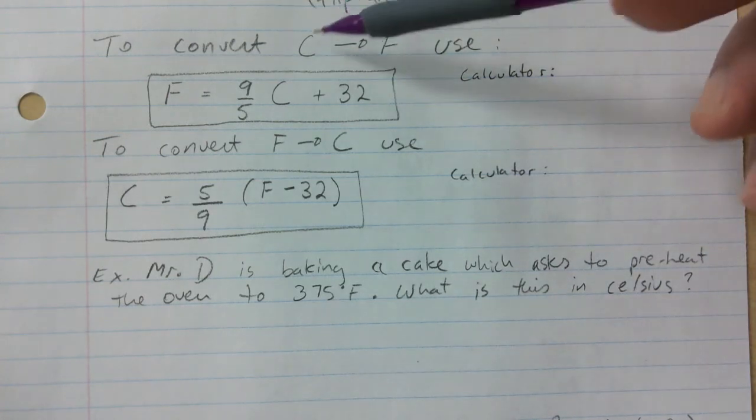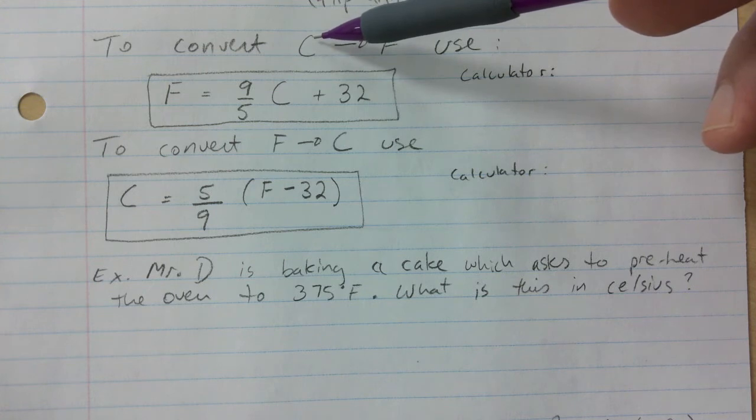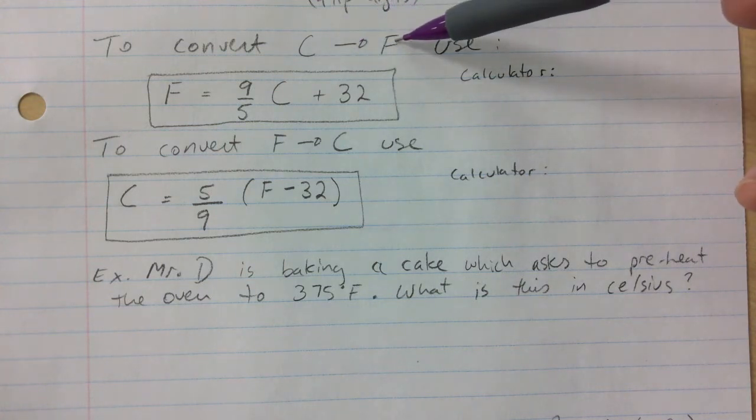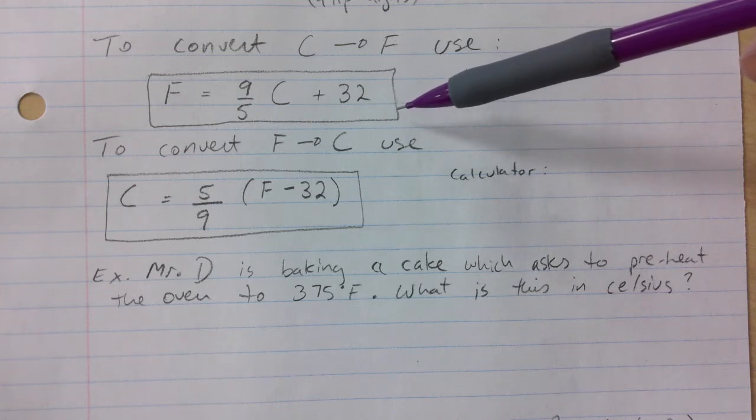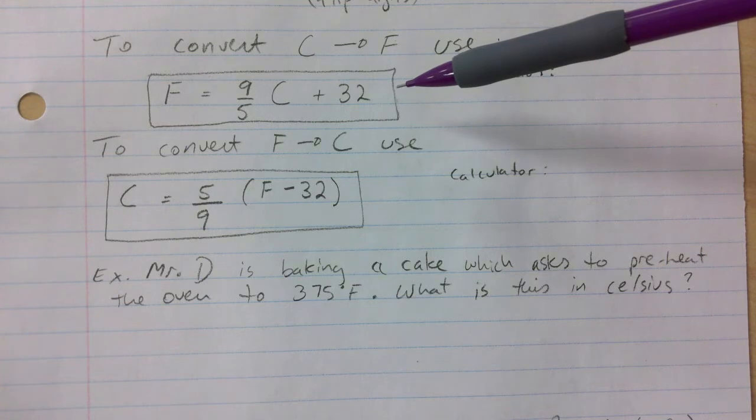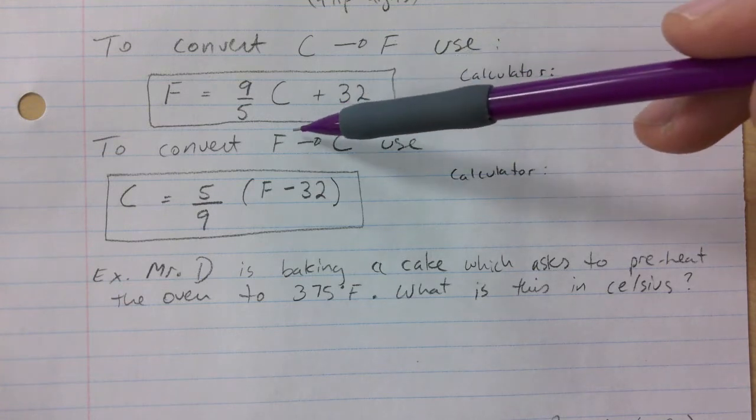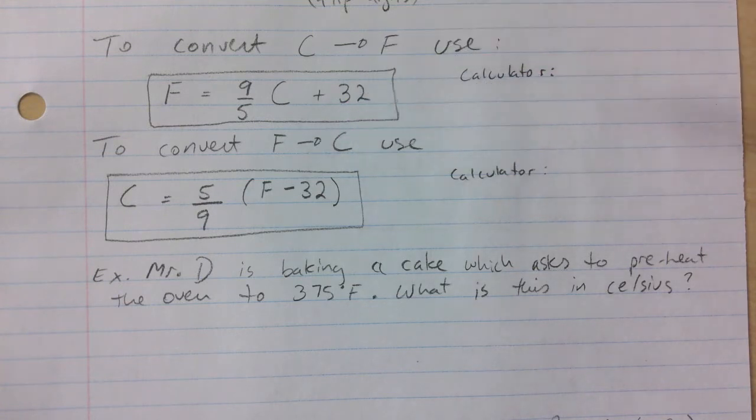So if you want to convert Celsius into Fahrenheit, we've got to use this formula, okay? If you want to go from Fahrenheit to Celsius, so there are going to be problems here where I'm going to ask you, is this temperature what you want it to be, right?